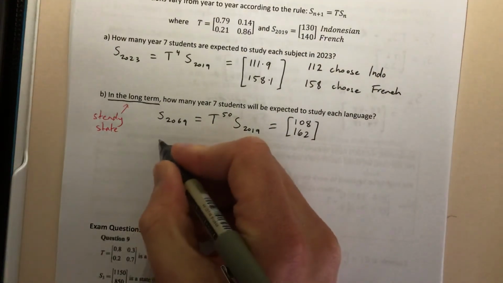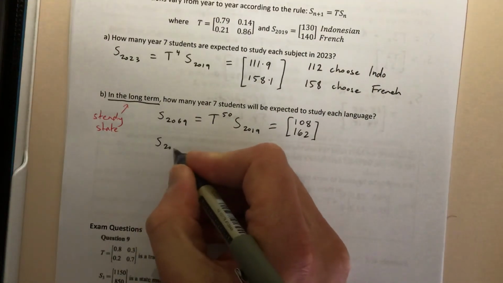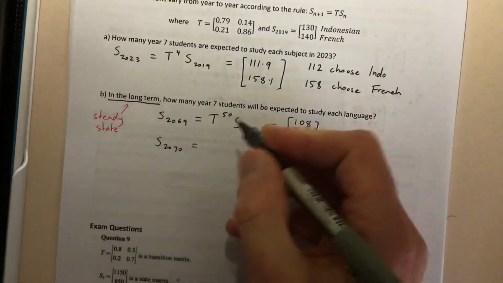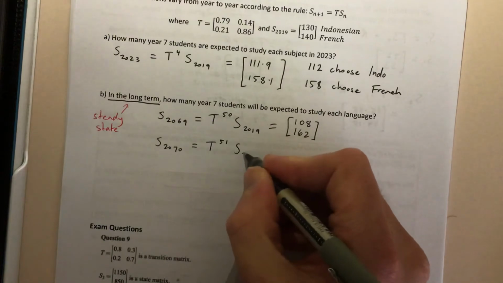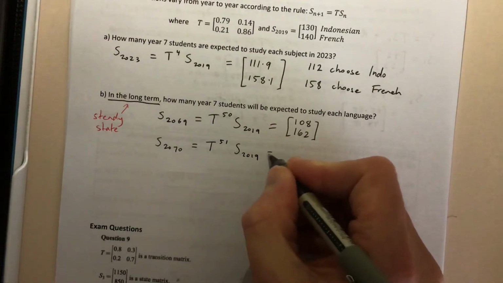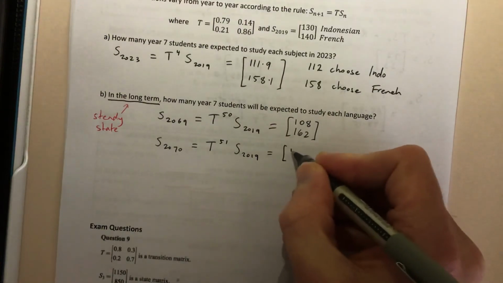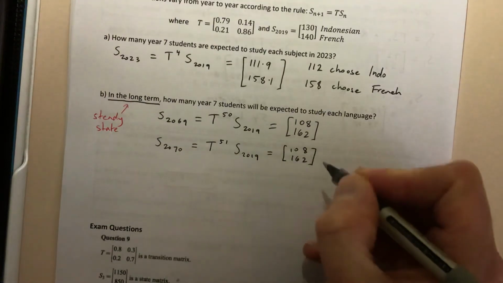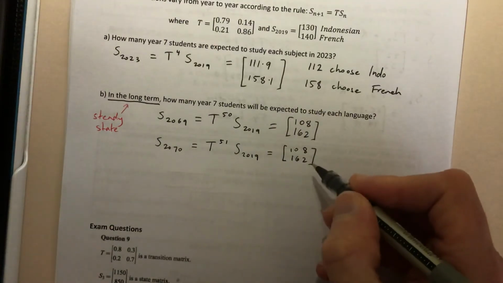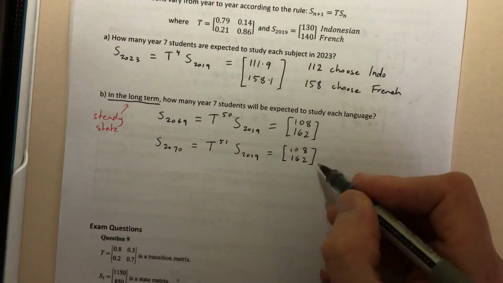The next one after that would be 2070, and we did that with T to the power of 51 times S2019, and that was also 108 and 162. Those two calculations show how we've found the steady state.